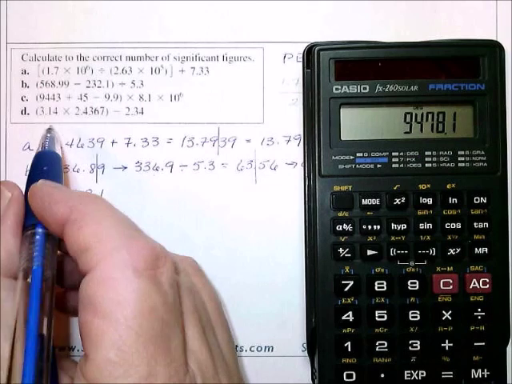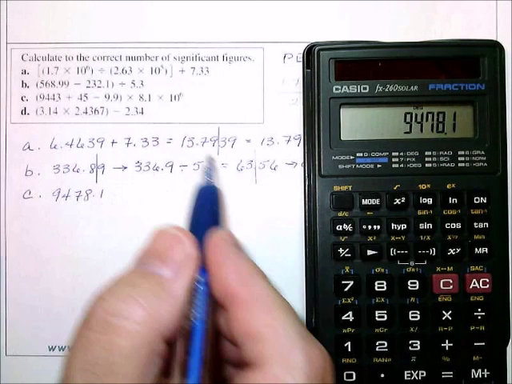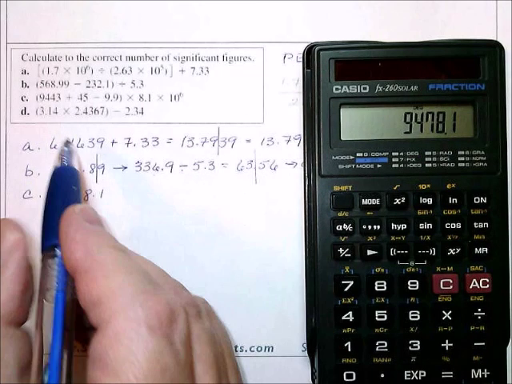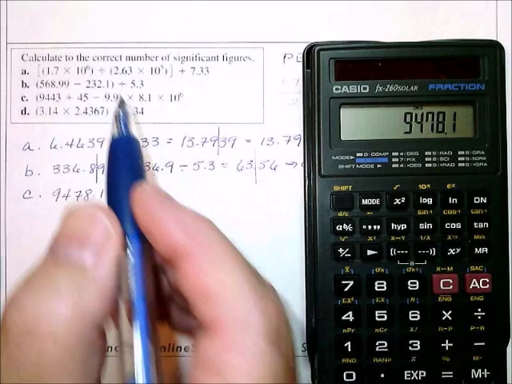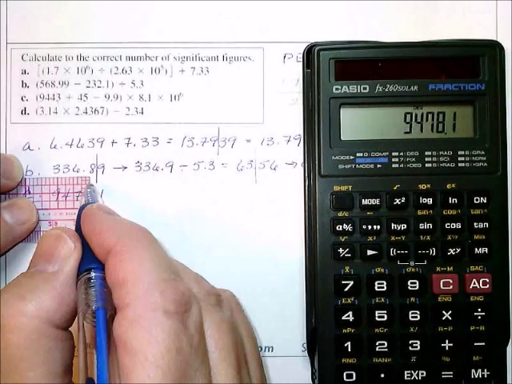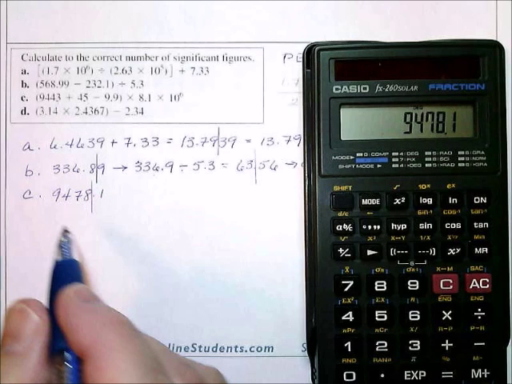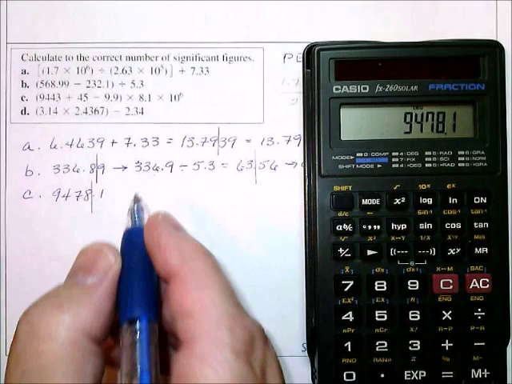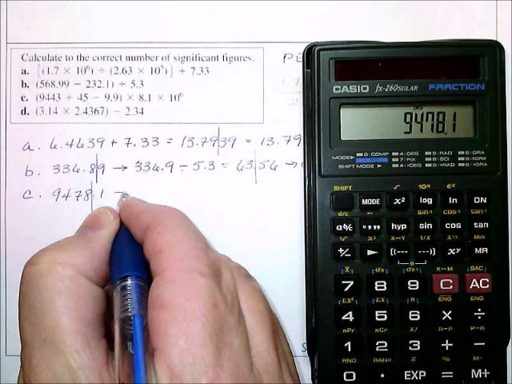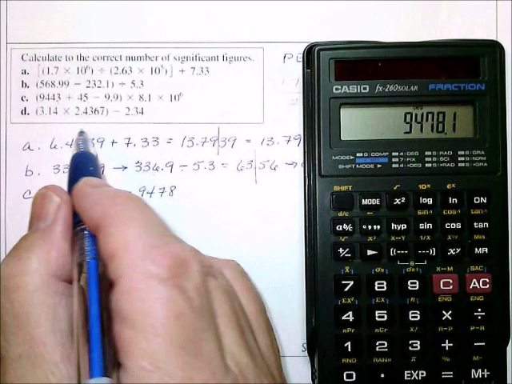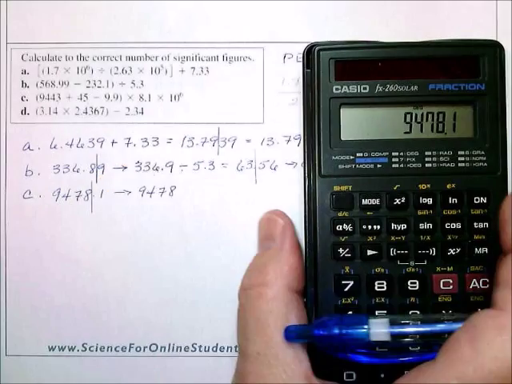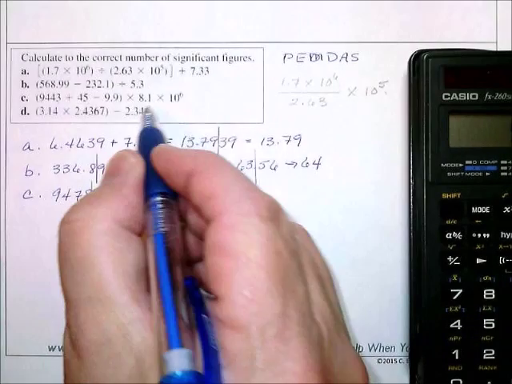Okay, and here again go ahead and round the part. We have two decimal places, no decimal places, one decimal place, so we lose the decimal. It becomes 94.78, and then we will multiply by 8.1 times 10 to the 6th.